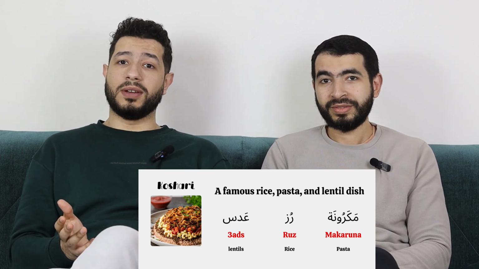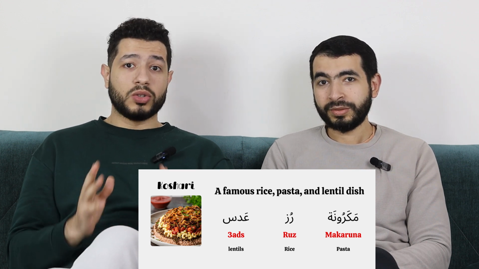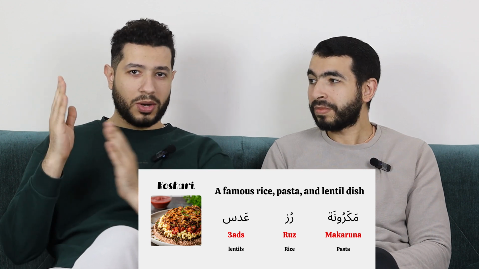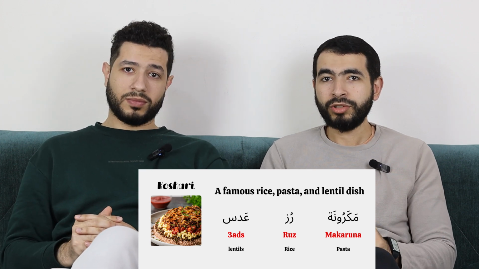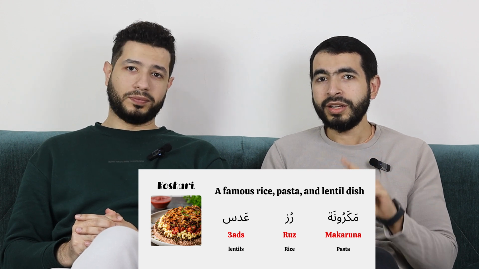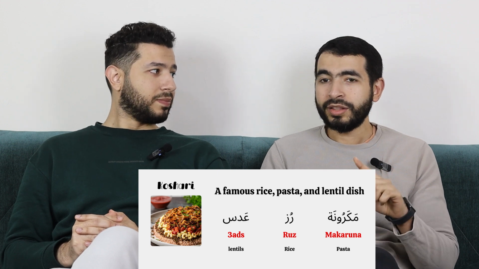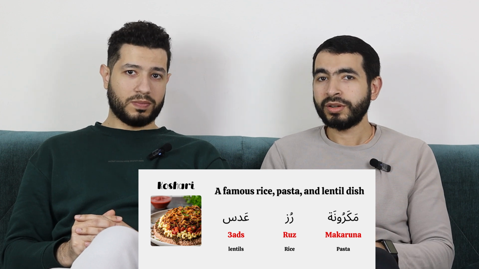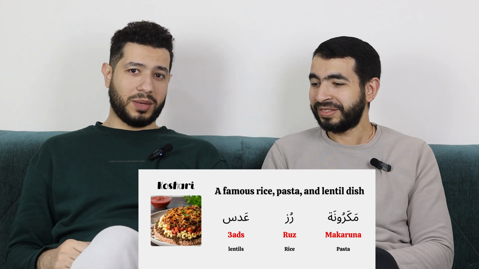And then we have macarona. Macarona is pasta. So one more time, the ingredients: we have macarona, which is pasta. Then we have ats, which is lentils. Then we have rice, which in Arabic is ruz. Okay, so this is koshari. You have to try it when you come to Egypt, inshallah.